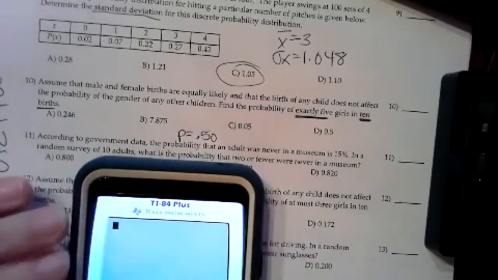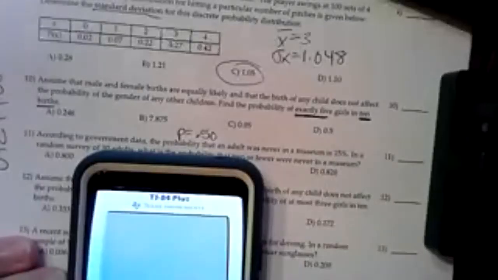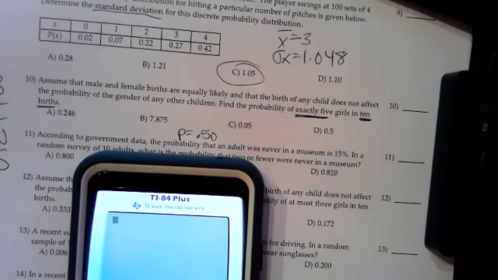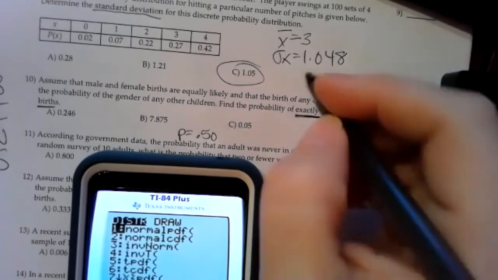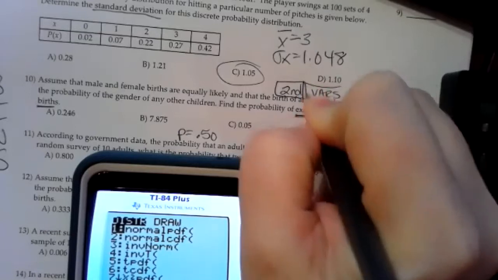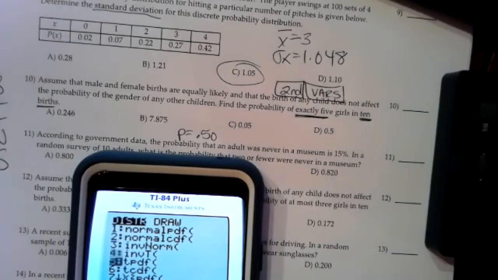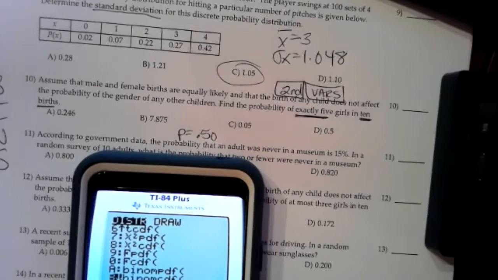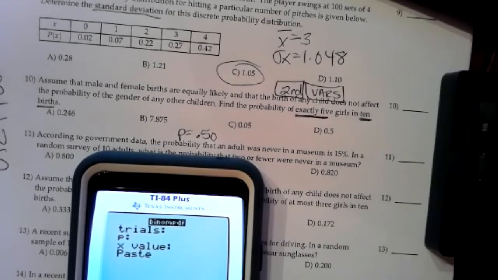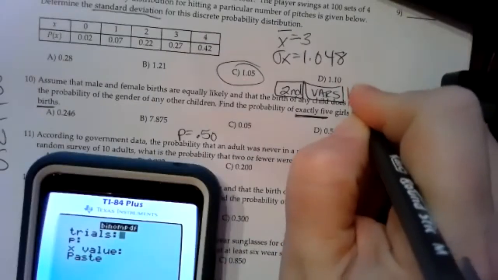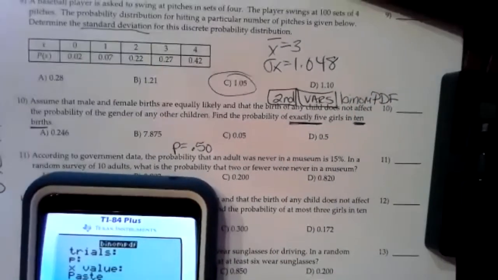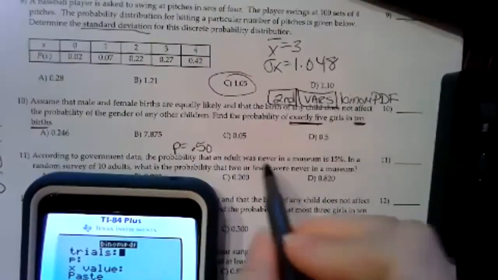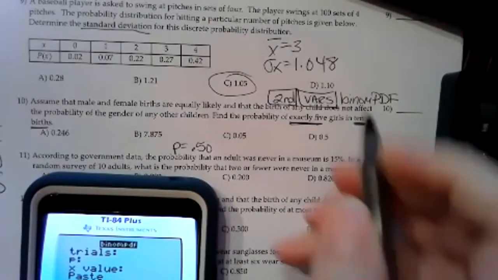So on this one, I'm looking at a binomial PDF because it is a specific point of 5. So I'm going to go to second and VARS. Then I'm going to scroll down to where it says binomial PDF, and that's because it was an equals. Now the numbers that are going in: the number of trials, we need 10 trials.